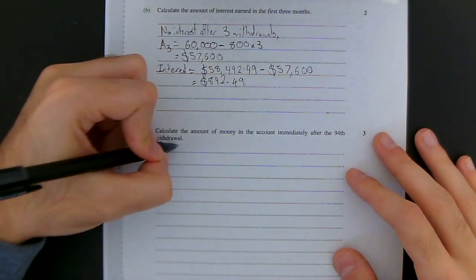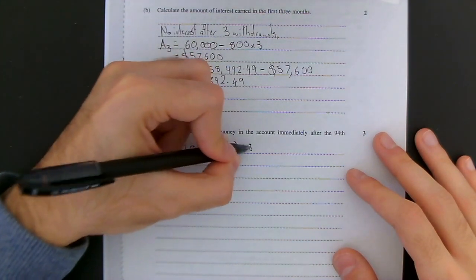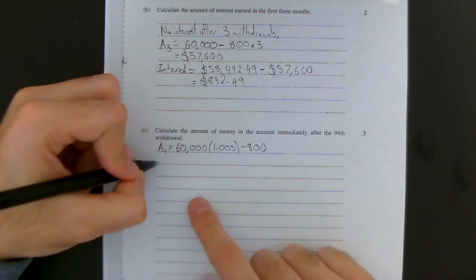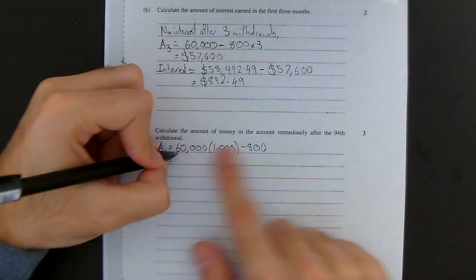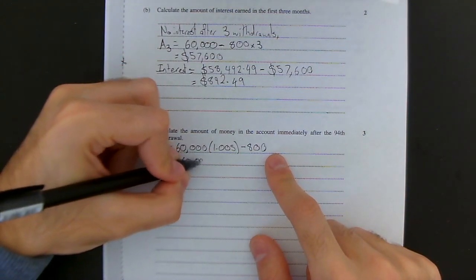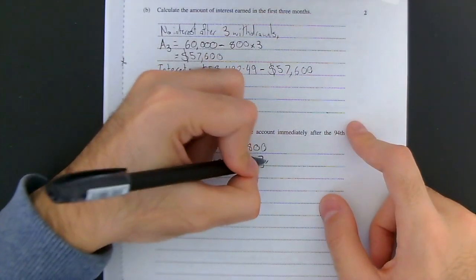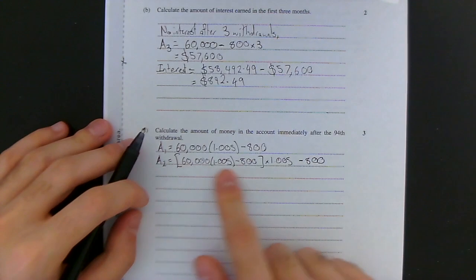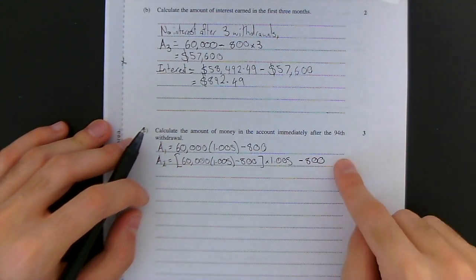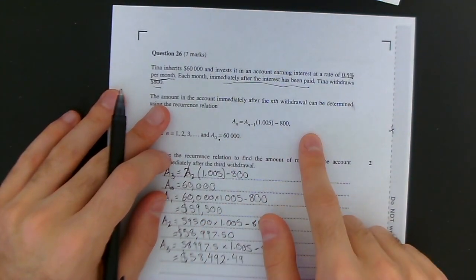If we start with saying A1 is equal to 60,000 times 1.005 minus 800, then that means A2 is going to be equal to A1, which is the 60,000 times 1.005 minus 800, times 1.005 minus 800. Because we've got the A1 times the 1.005 minus the 800, because that's what we're following in this annuity, in this recurrence relation.